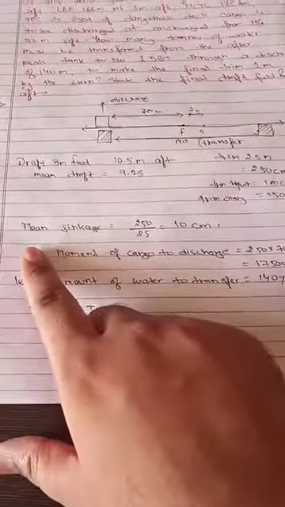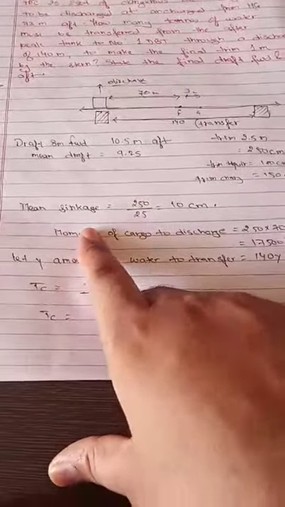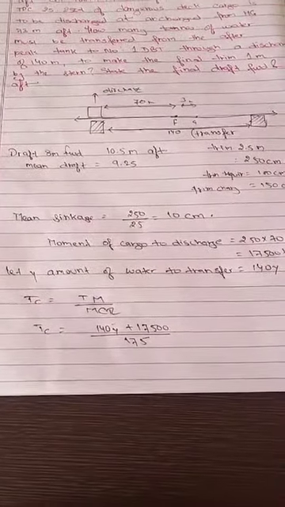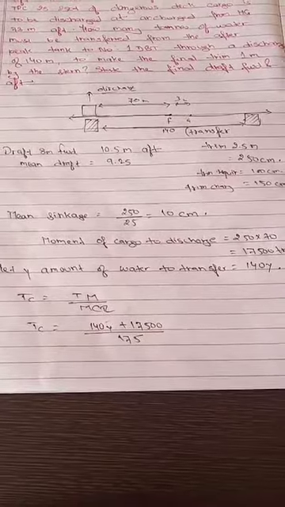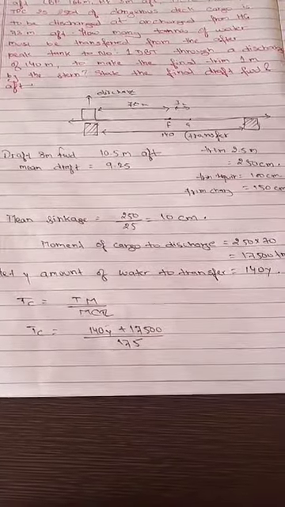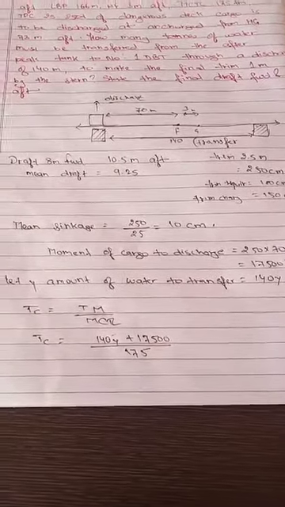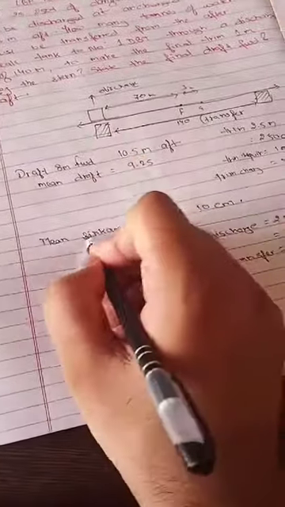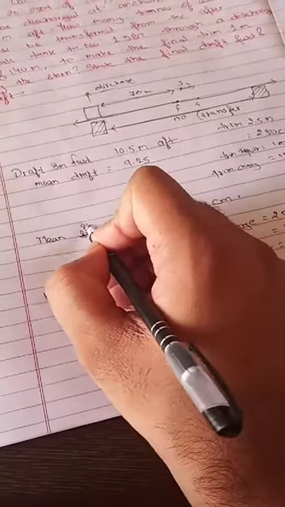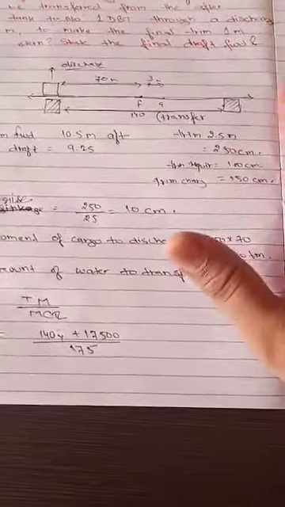Obviously we will get some mean sinkage as we are going to discharge. I'm sorry guys, it's not mean sinkage, it's mean rise. I have made lots of mistakes. Mean rise because we are going to discharge. Sorry guys.